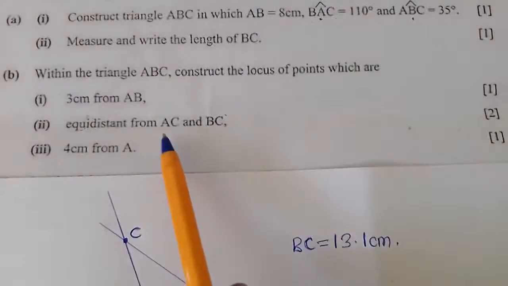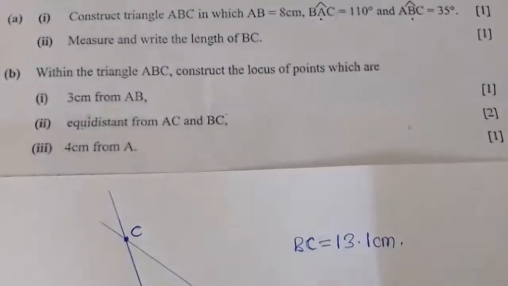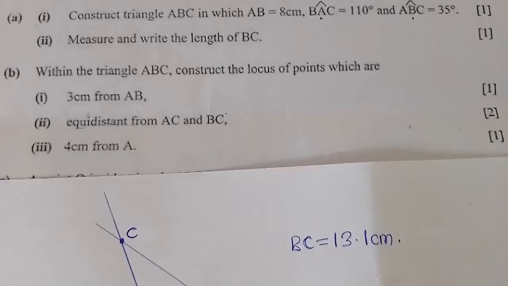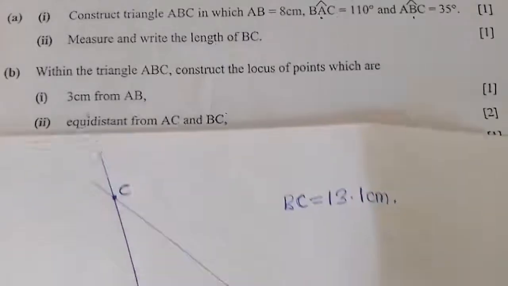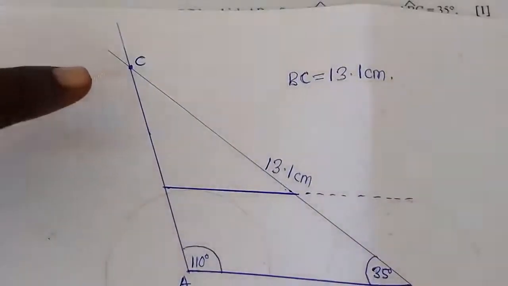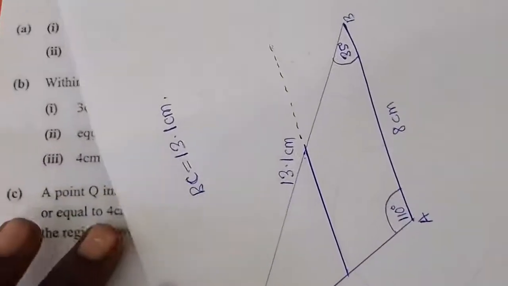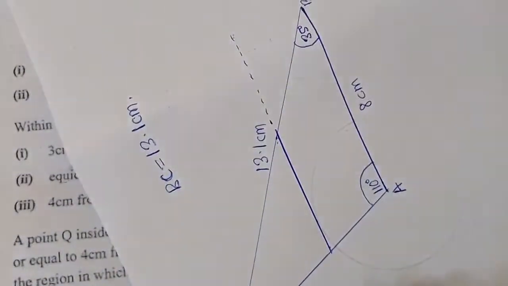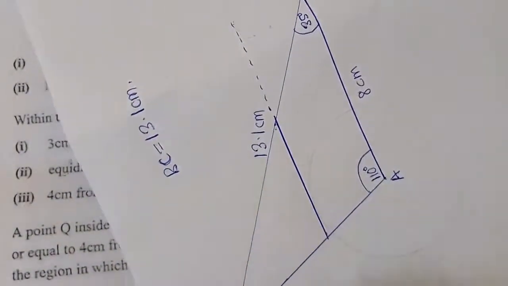So which letter is common here? It is C. So you go at C. Okay, the C is there. So you can put this like this so that you are able to do it nicely. You do this, you are able to do it nicely like this.